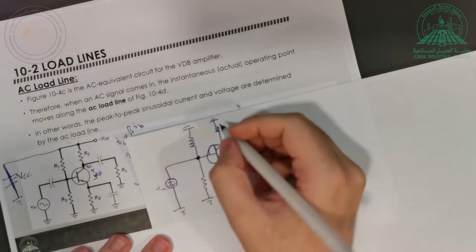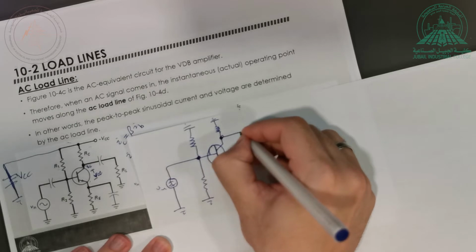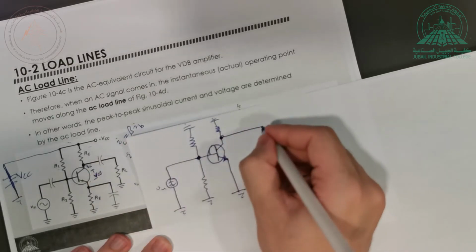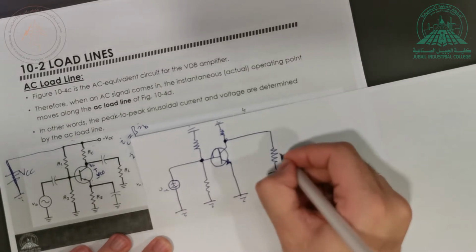So it will be like this, and then from this side, what do I have? The capacitor will act as a short circuit. So here I have my RL. So here is RL.